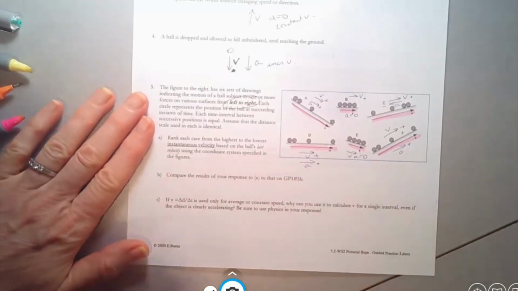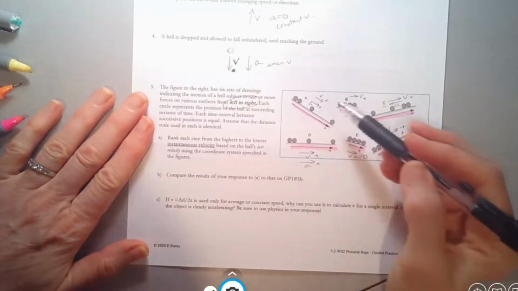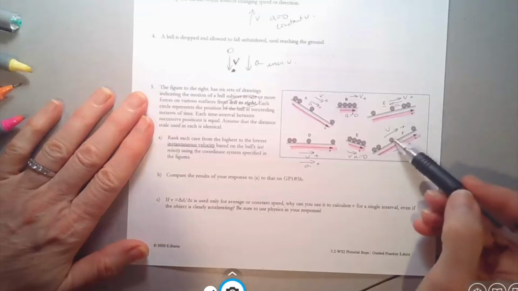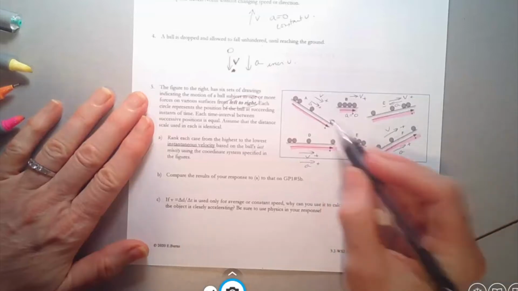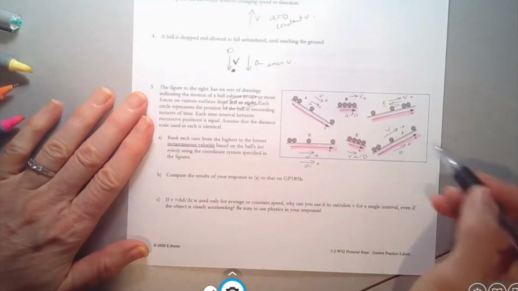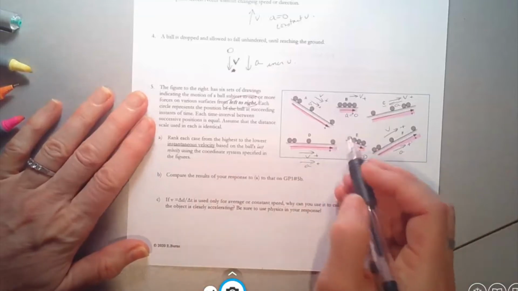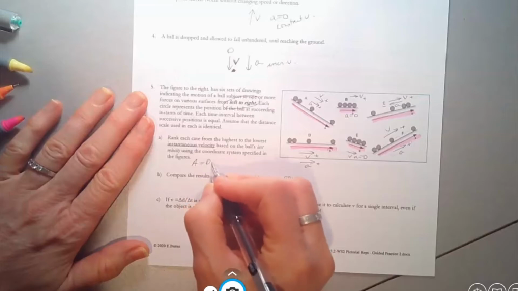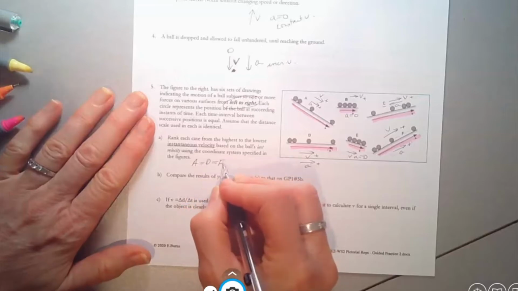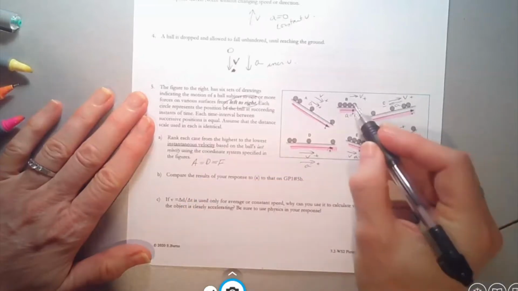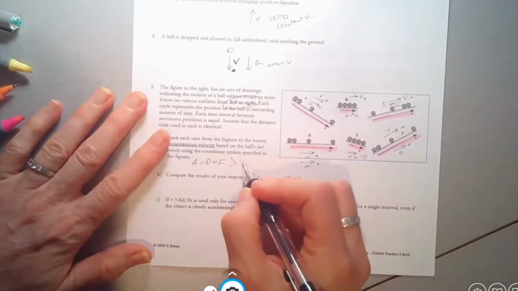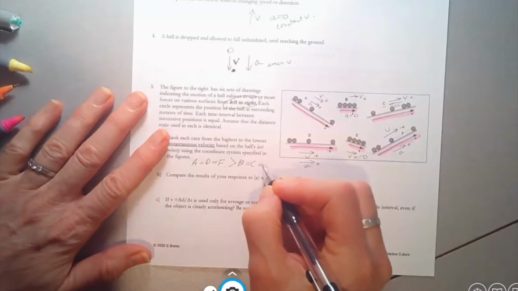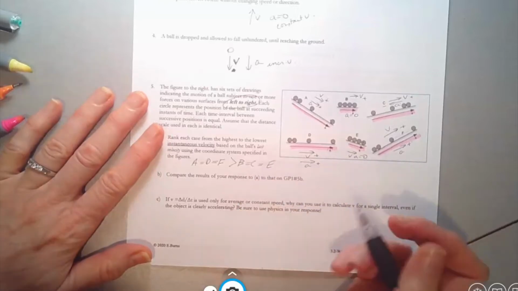I'm not going to go through and measure, because if you remember from the first guided practice, these distances were the same for A, D, and E. So those must be equal, and it's moving pretty quickly because it's covering a lot of distance. This one, and this one are all barely moving. It's much slower. So B, C, and E are equal as well.